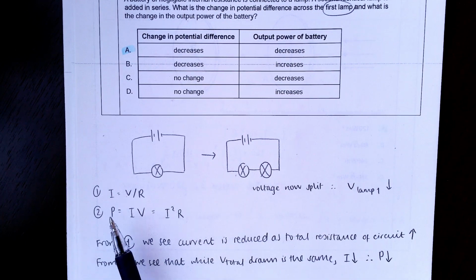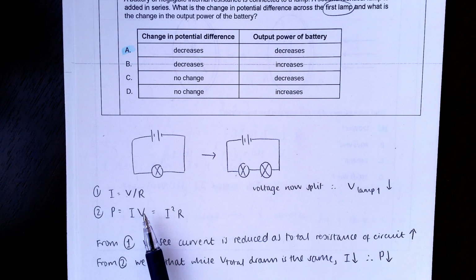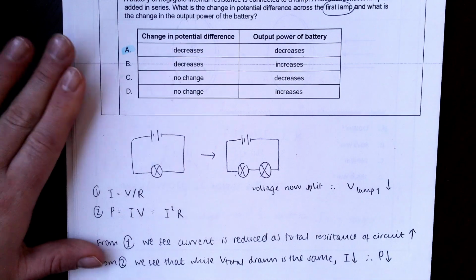From equation 2, we should see that while V total drawn from the supply is the same, if the current in the circuit has dropped, the power output of the circuit also must drop. So that should be A.